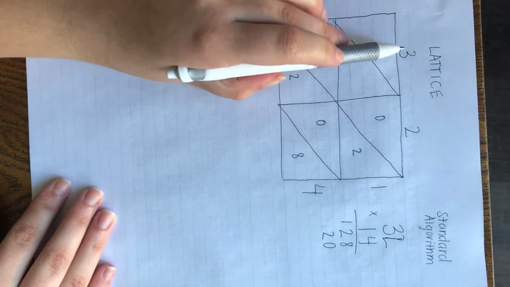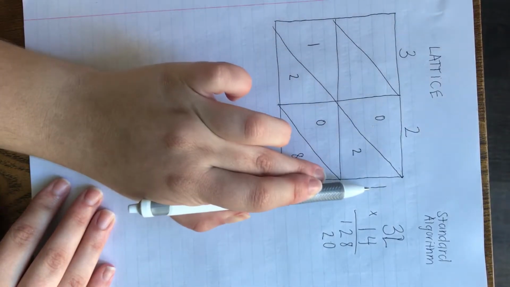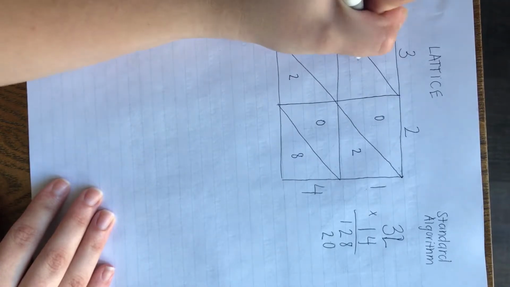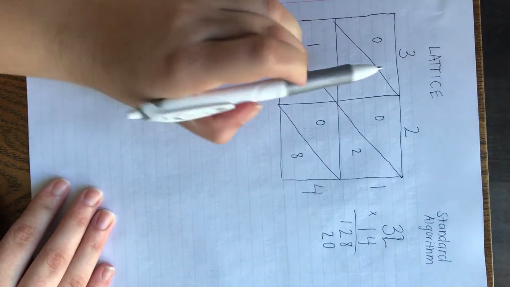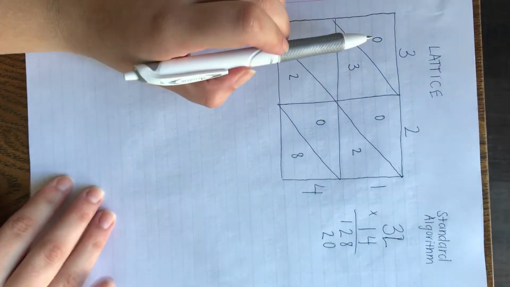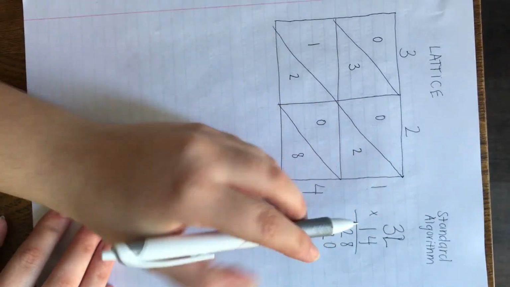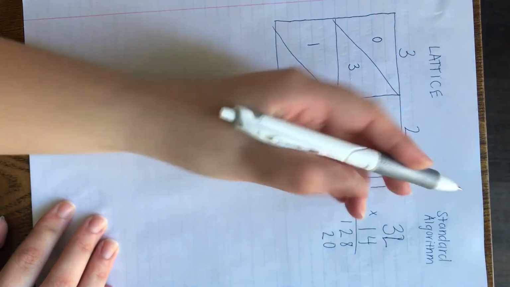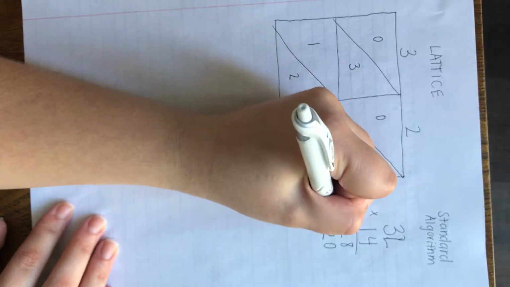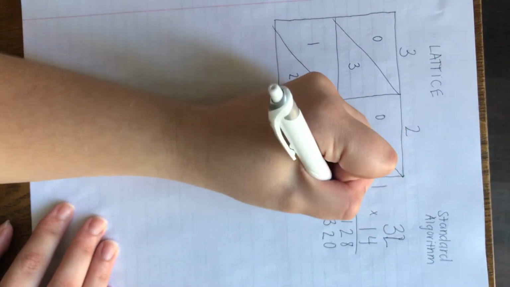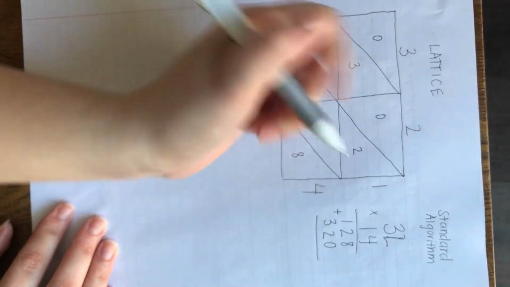And for the 3 tens multiplied by the 110, it would be 0, 3, which represents 30 times 10. And then after this, you would do it in the standard algorithm. So you do 3 times 1, which is 30 times 10, which would be 3. So that would be 300s. And then after this, you would add them all together.